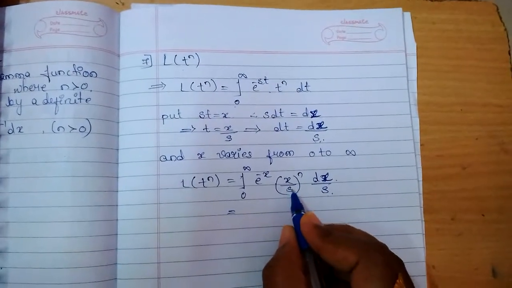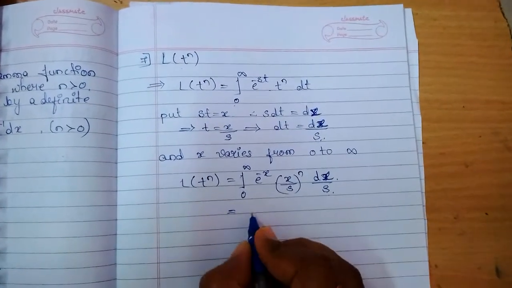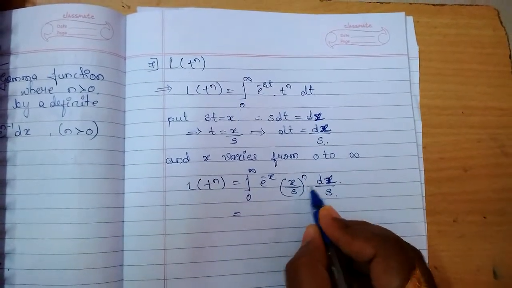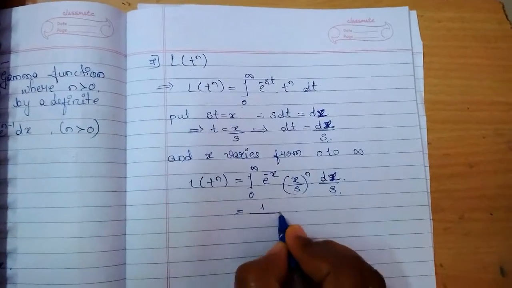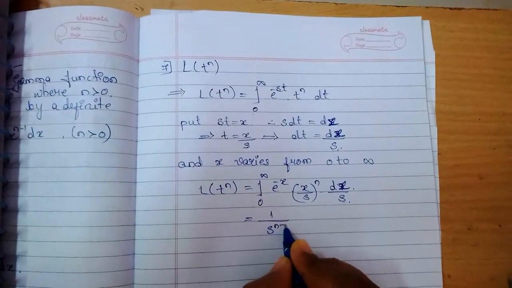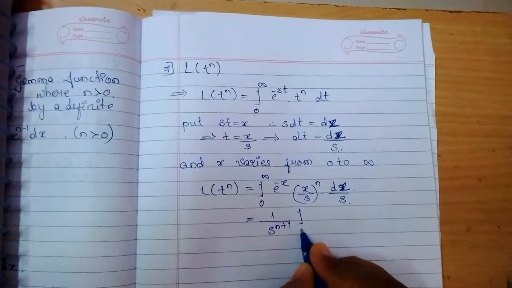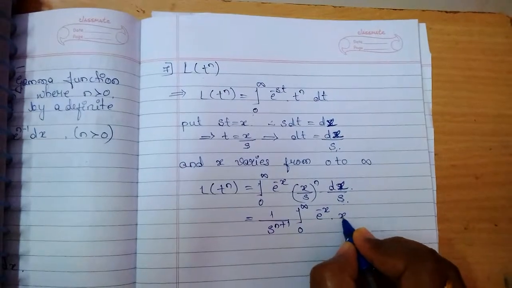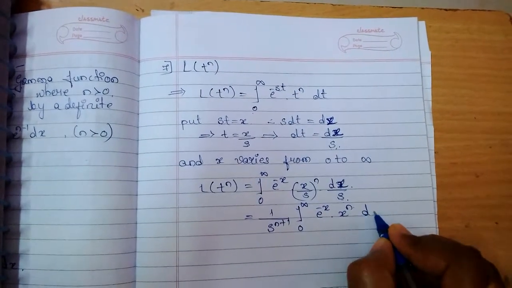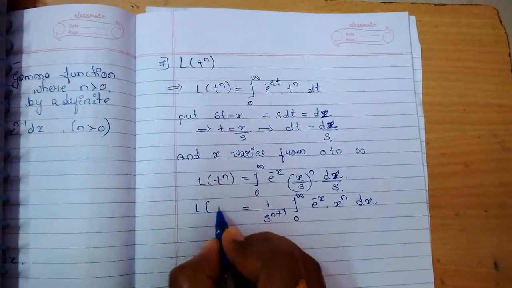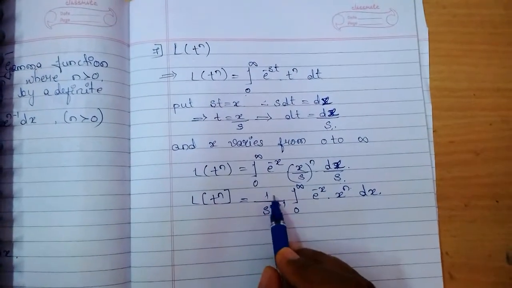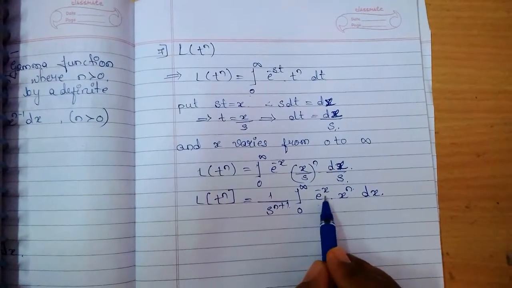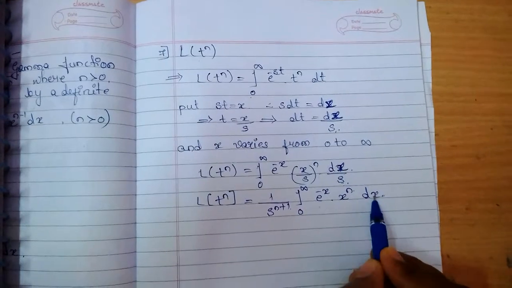Here 1 by s raised to n and 1 by s are constants. Take them outside: 1 by s raised to n into 1 by s will be 1 divided by s raised to n plus 1. Remaining is integration from 0 to infinity e raised to minus x into x raised to n into dx. Laplace transform of t raised to n will be 1 divided by s raised to n plus 1 into integration from 0 to infinity e raised to minus x into x raised to n into dx.